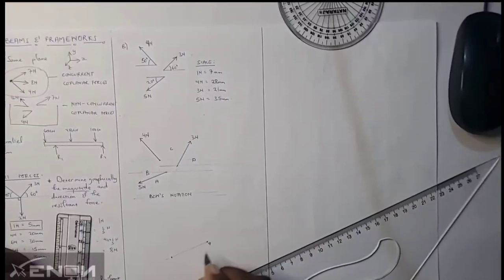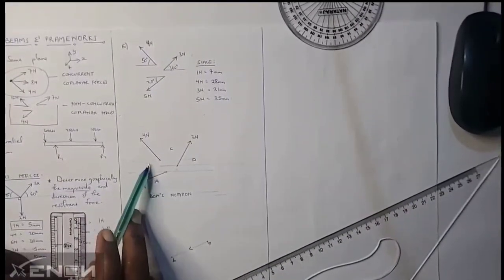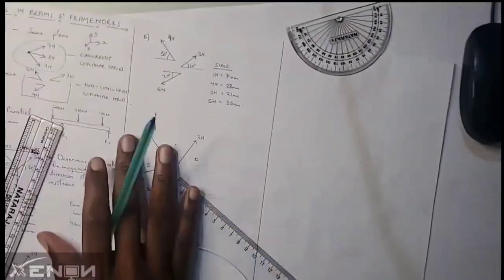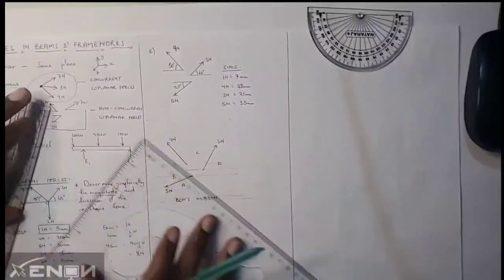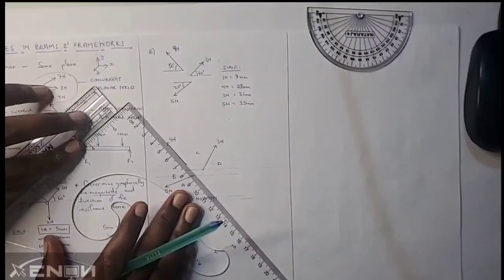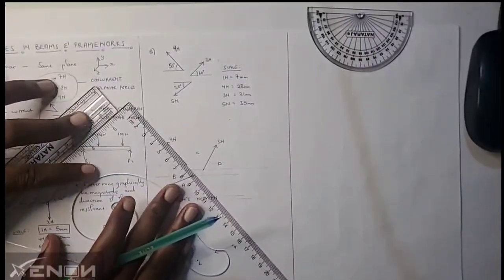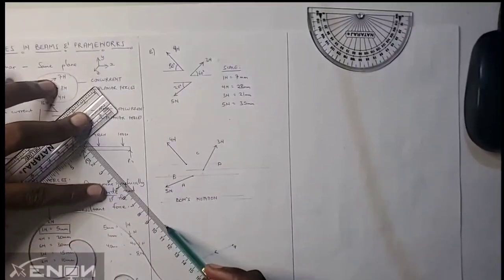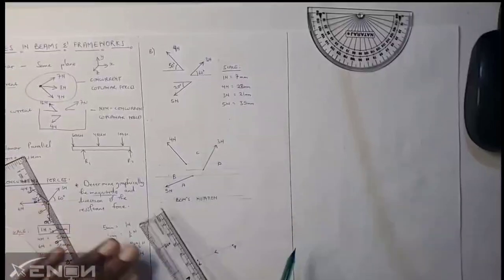So this is A, B. This is the direction. Then we proceed to B, C. So slide this force BC, put it right here. So 4 newtons became 28.